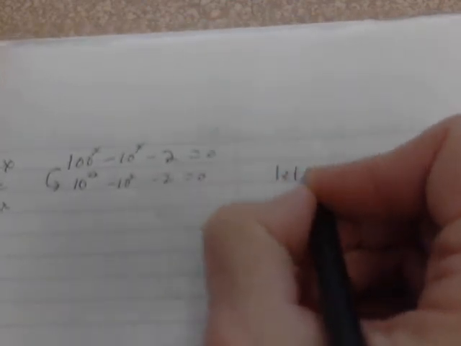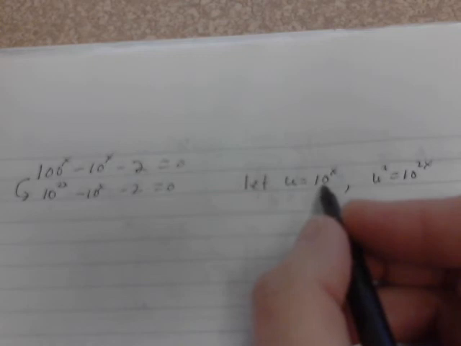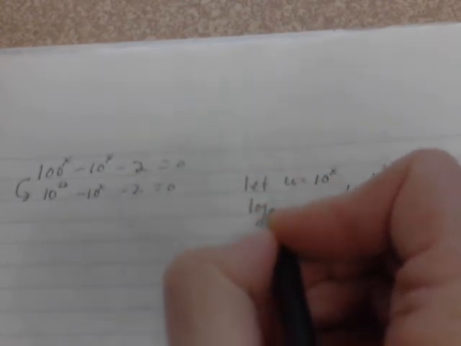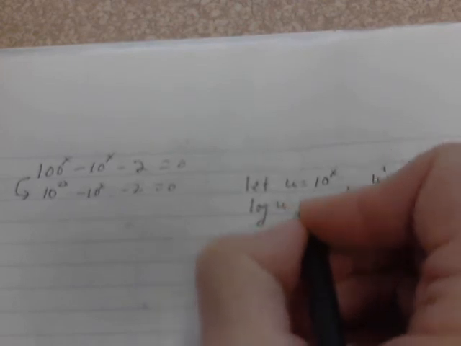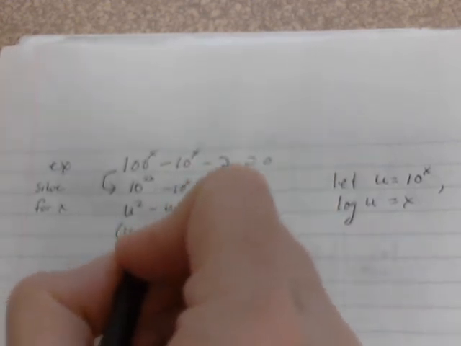And then we have a similar situation to the other one. We're going to let u be equal to 10 to the x, which means u squared is equal to 10 to the 2x. And if I wanted to solve this for x, I'm going to take the log of both sides. So the log base 10 of u is equal to x. And we're going to use that when we evaluate this at the end. So this becomes u squared minus u minus 2 equals 0, which is factorable.